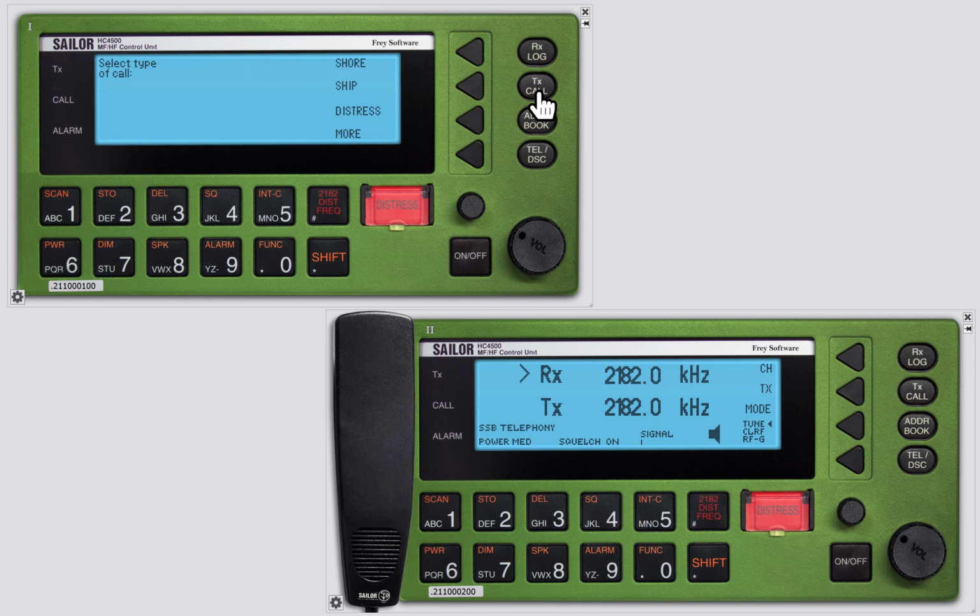Here we can choose the type of DSC call. We select the fourth entry, for more options and select extended. We want to send our DSC call to all stations. So we select the appropriate entry.